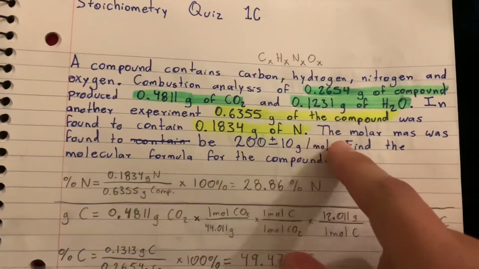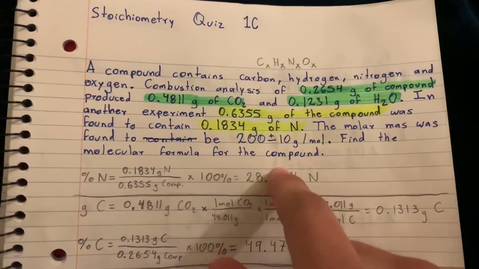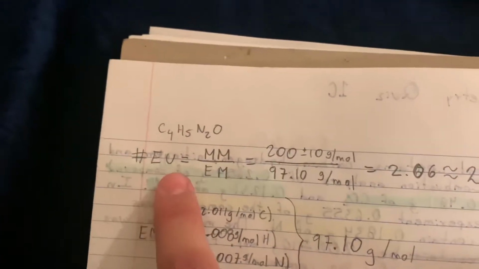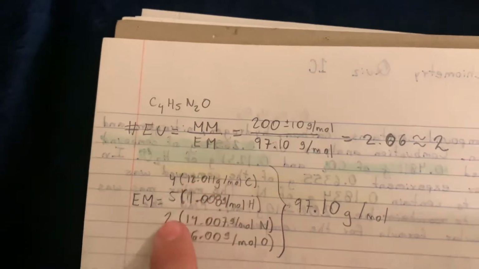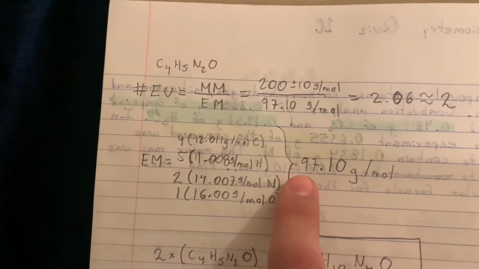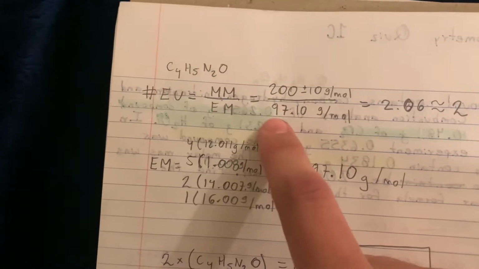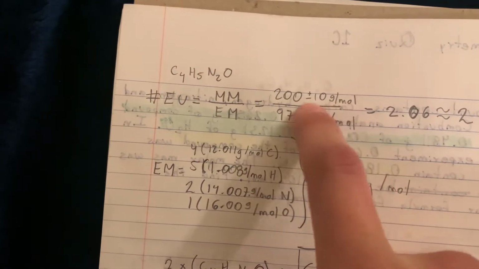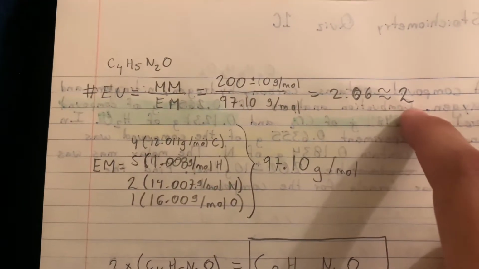But since it's asking me for the molecular formula of the compound, I used this formula right here to find the empirical units. So from the molar mass, I divided it by the empirical mass. So the empirical mass, I found it from multiplying. So I got 97.10 grams per mole. Then I just plugged in that number here. This number I got from the given ones. So I got 2.06, which was roughly 2.